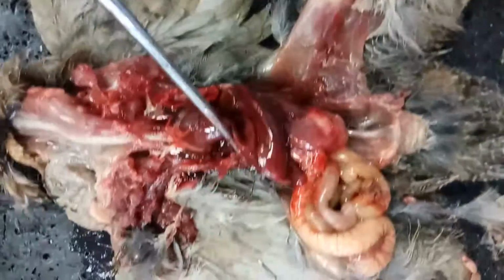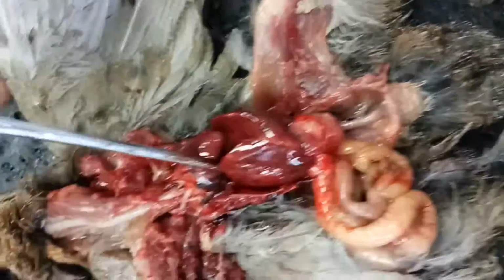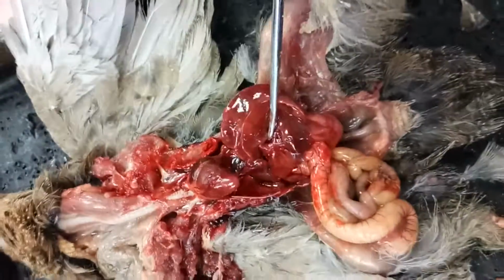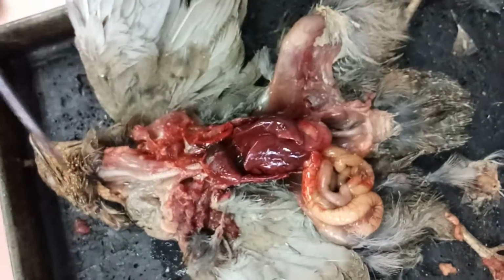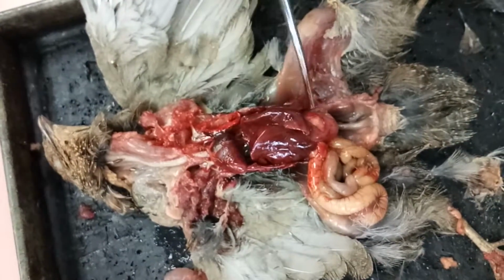This is the lungs of the bird. Here, a pair of lungs, and one below here. And the air will come into the trachea and pass into the lungs.